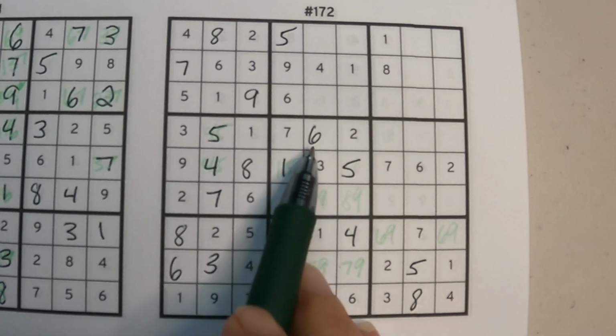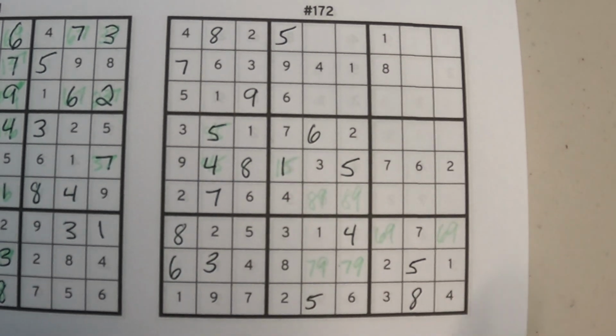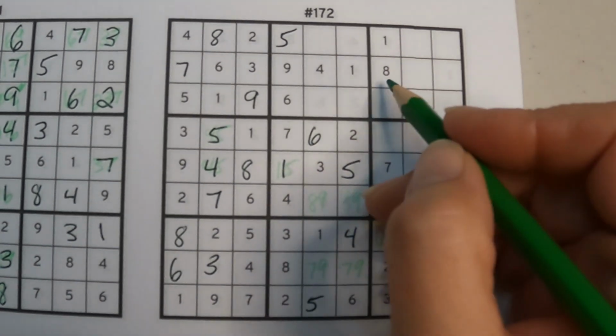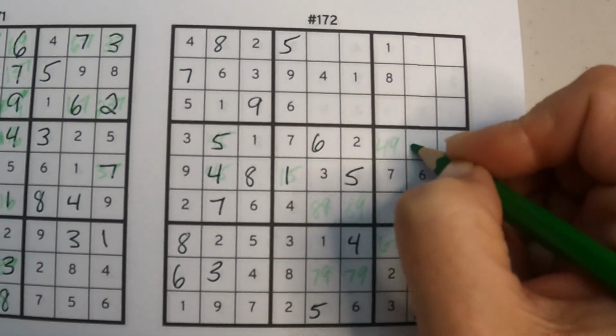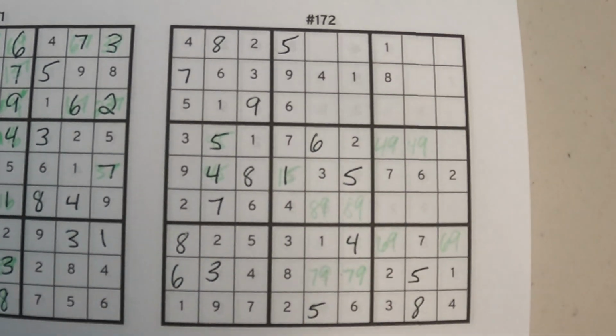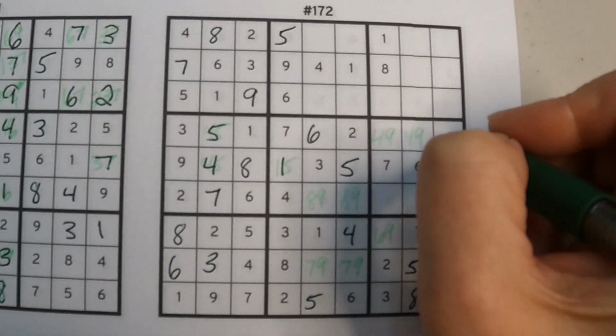For this row, we're missing 4, 8, and 9. We've got an 8 here, so 4, 9, and 8 here. So 4, 9. That means our 8 has to be here.